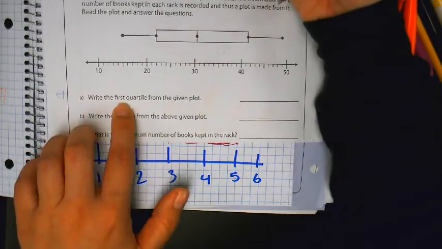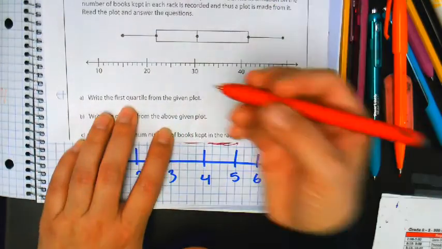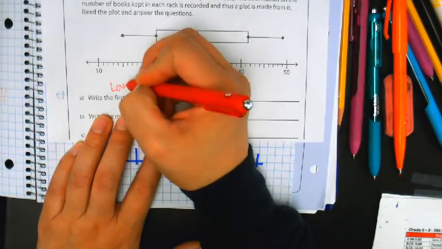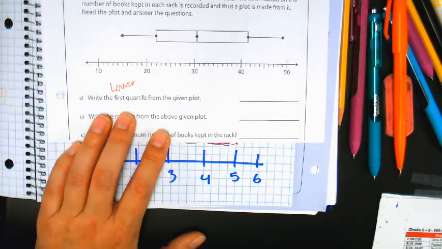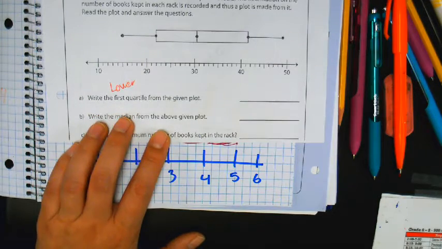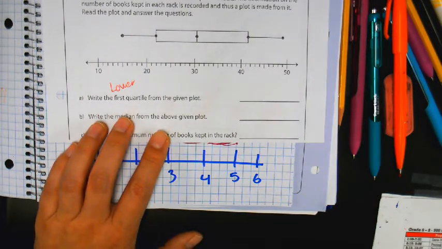Write the first quartile from the given plot. First quartile is lower. Okay? So which one's my lower quartile? The second dot.